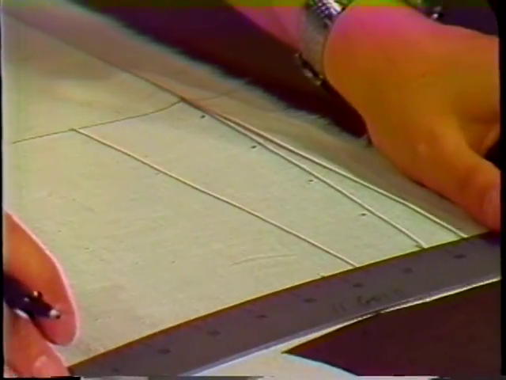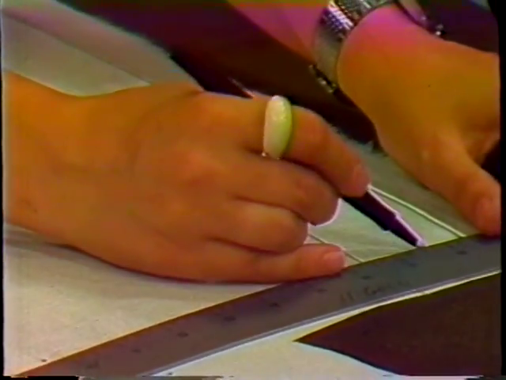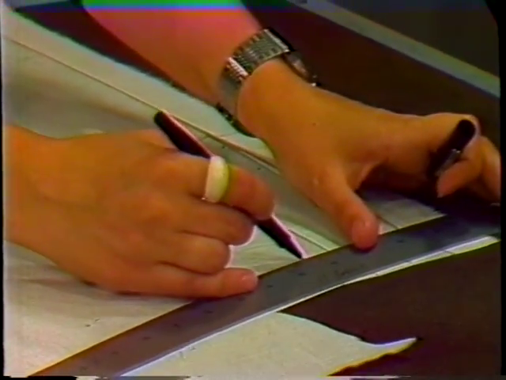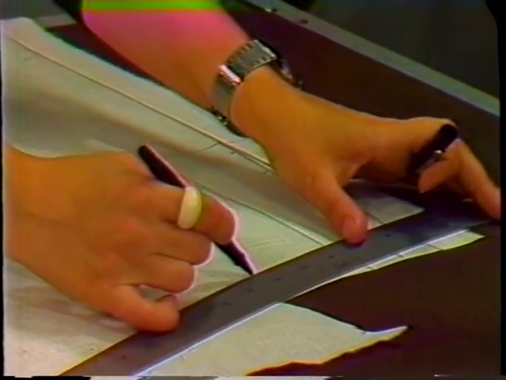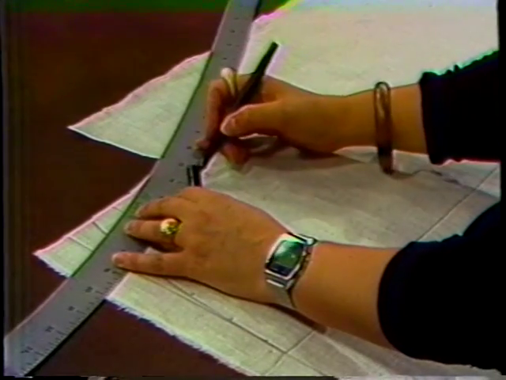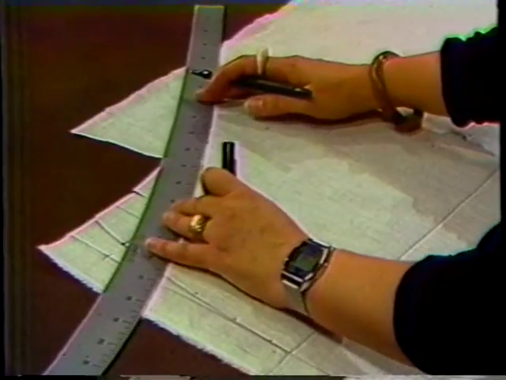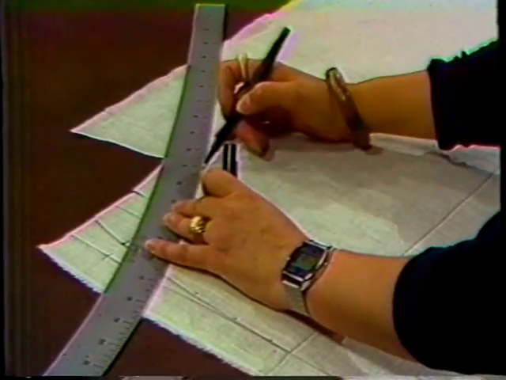Follow the curve of the dots for the waistline, starting at the side seam, until you get near the center front, where you must have a line that's square to the center front. That means drawing in the center front line first.